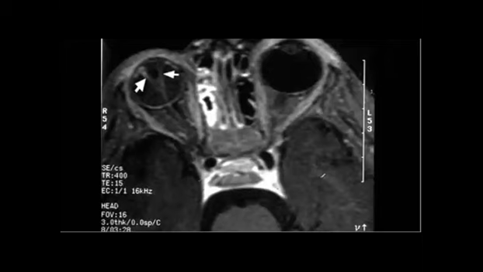Then you have some differentials when you find a lesion in this age group. If it is not retinoblastoma, Fauzi, thank you, persistent hyperplastic primary vitreous, then you are talking about this.